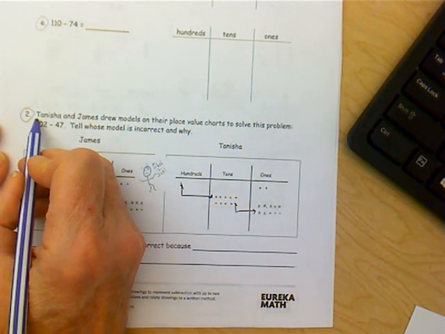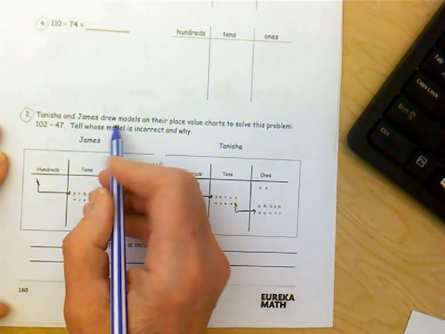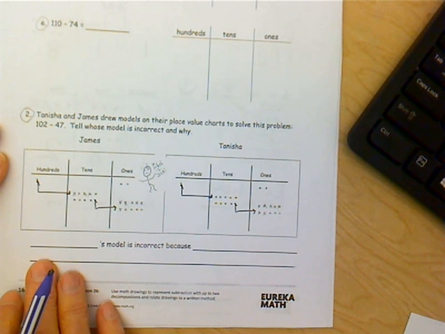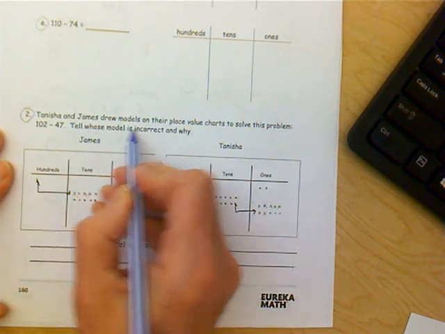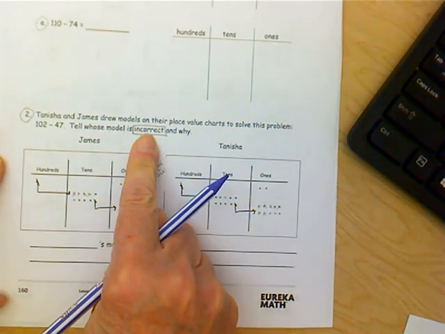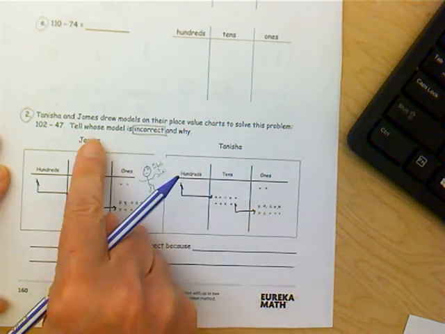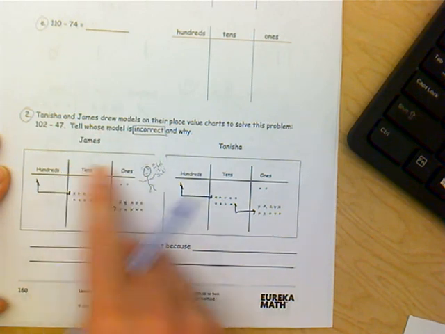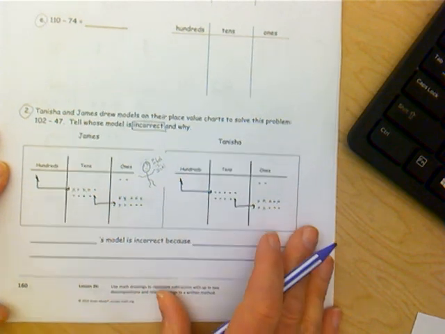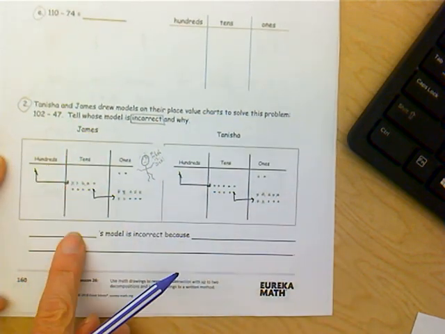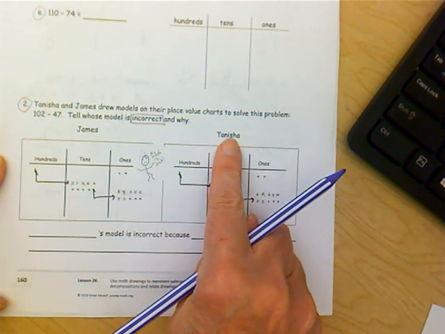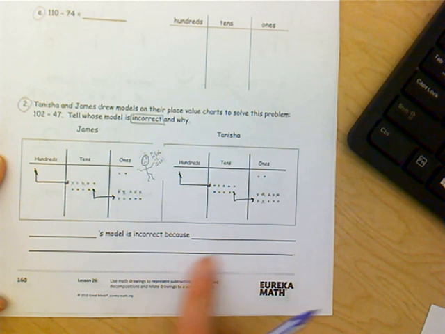It says that Tanisha and James drew models on their place value charts to solve 102 take away 47. You have to tell whose model is incorrect, in other words, which one is wrong, and you also have to tell why. So this is James's model, and this is Tanisha's model. So you're going to say either James's model is incorrect and then say why, because, or you're going to say Tanisha's model is incorrect and tell me why.